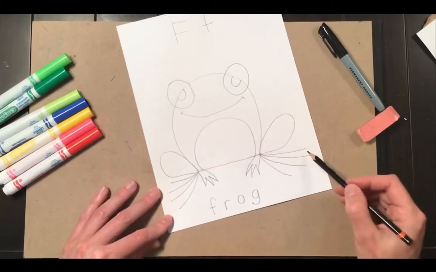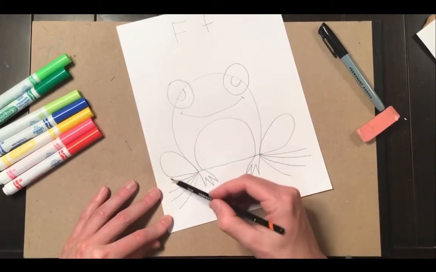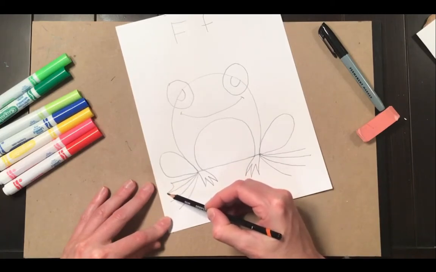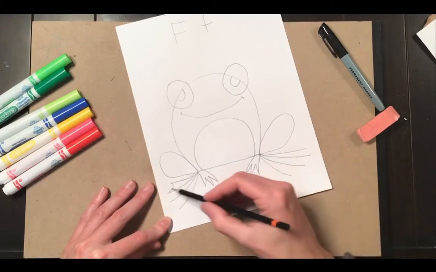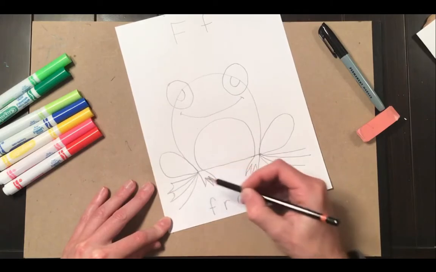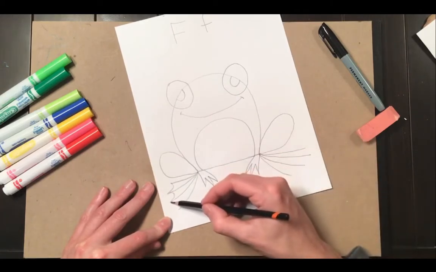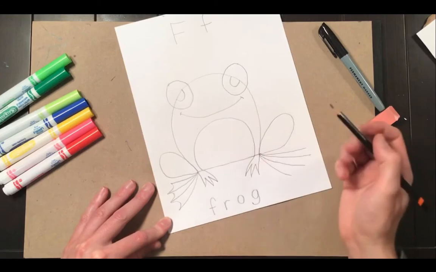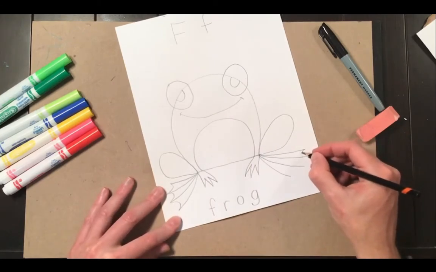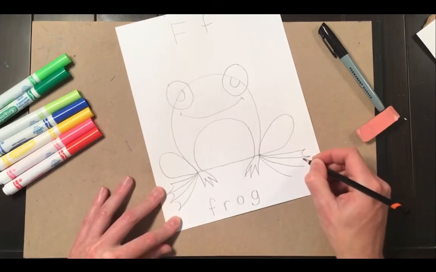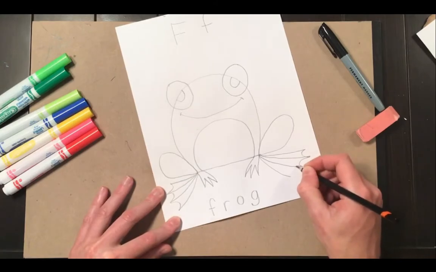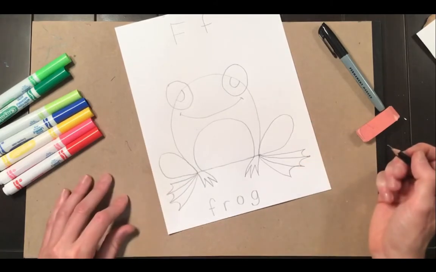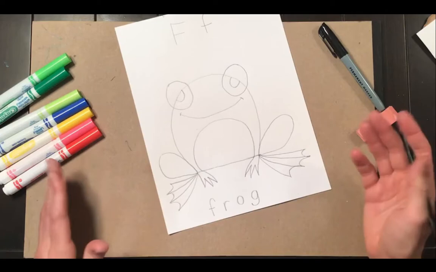Now let's connect it with webbing in between the toes, little curves like that, little sideways smiles. 2 and 3. Same thing on the other side. And I'll stop it there and take a look. Make sure you get your webbing right between the frog toes.